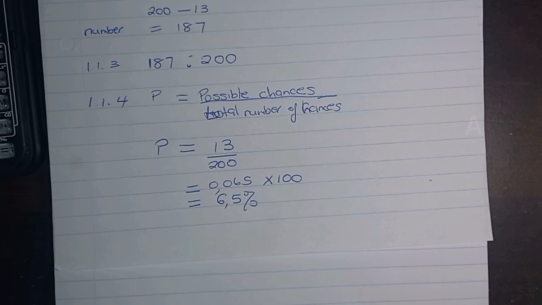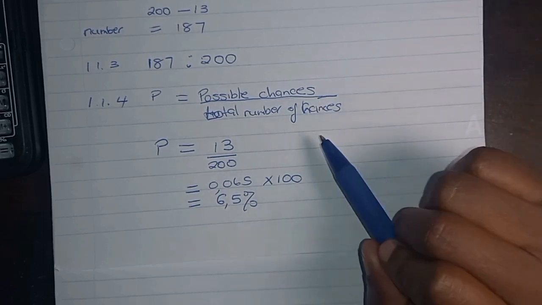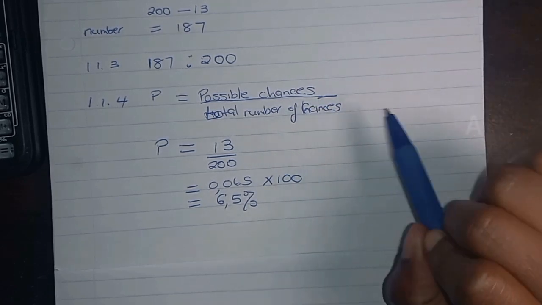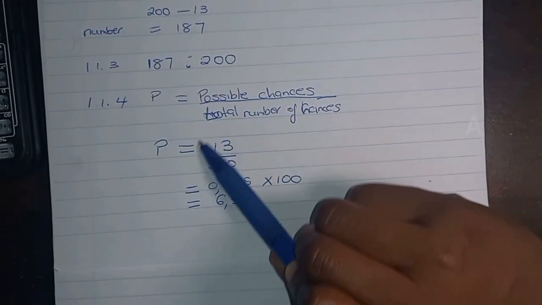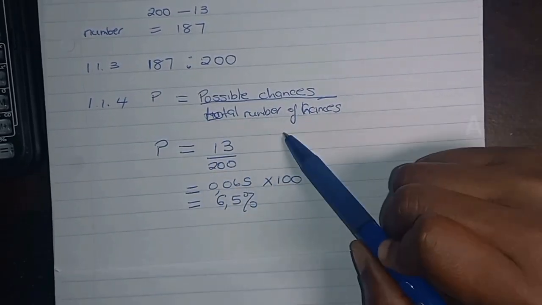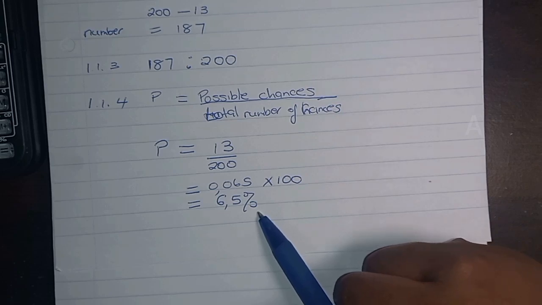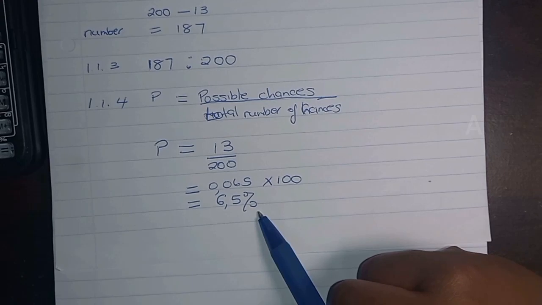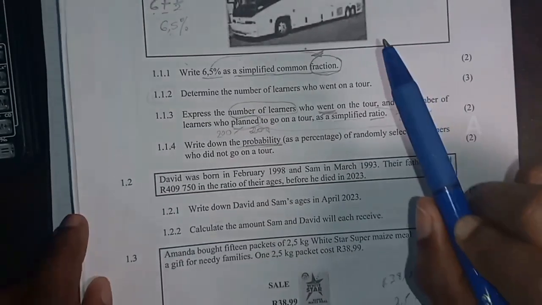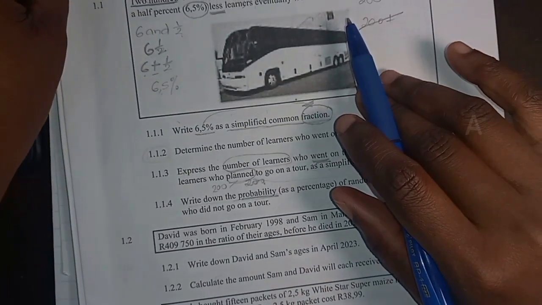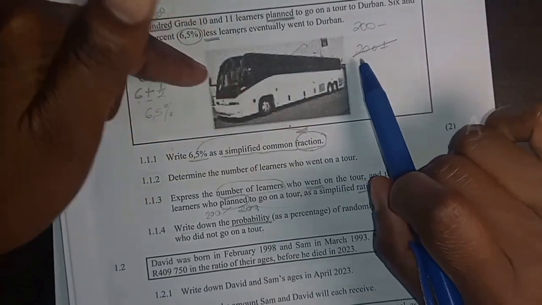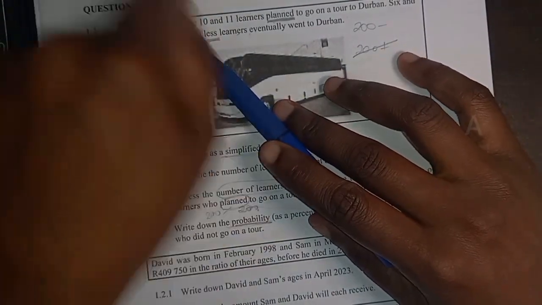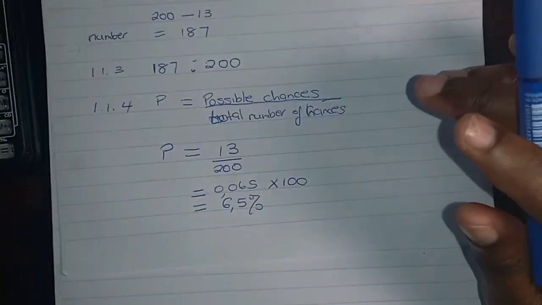I calculated this just to remind you of the possible chances over total number of chances, the formula of probability. And this is how we get to the answer. But as you can see, we didn't have to calculate it. We'd already had the probability as a percentage given in the statement, because the question said, what is the probability of finding a learner that did not go? And that is 6.5%.